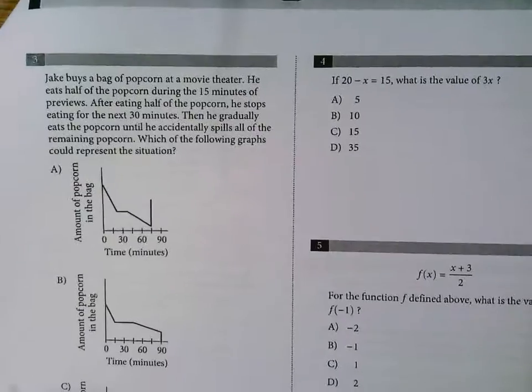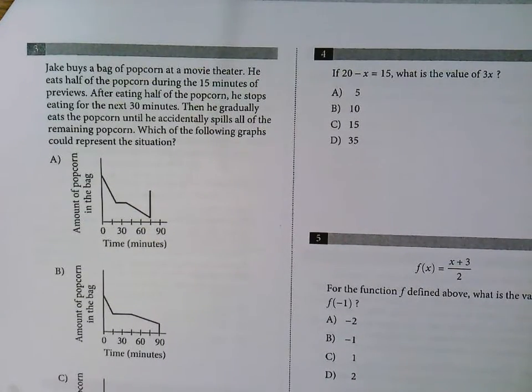Number 3, Jake buys a bag of popcorn at the movie theater. He eats half of it during the 15 minutes of previews. After eating half of the popcorn, he stops for the next 30 minutes. Then he gradually eats the popcorn until he accidentally spills all of the remaining popcorn.